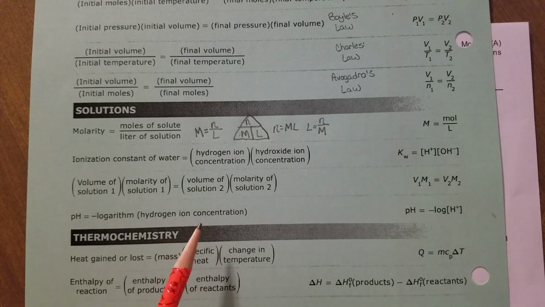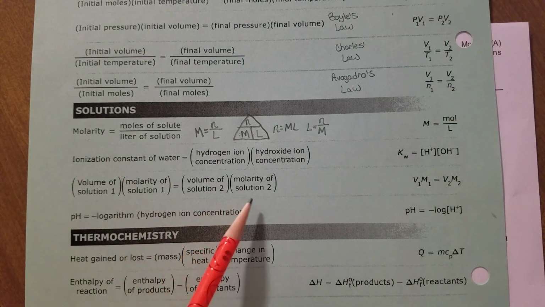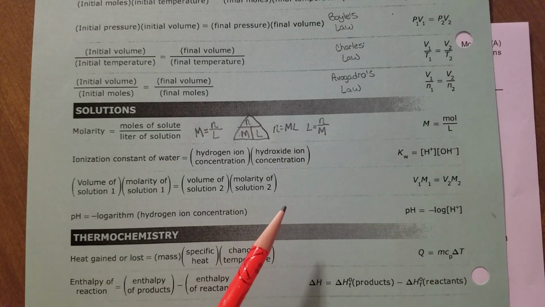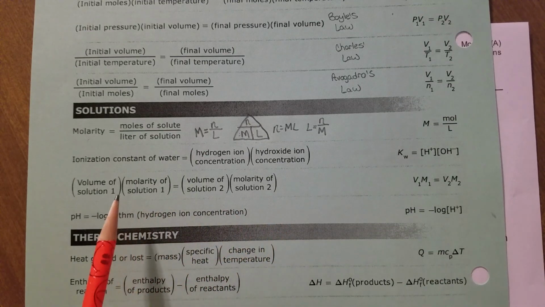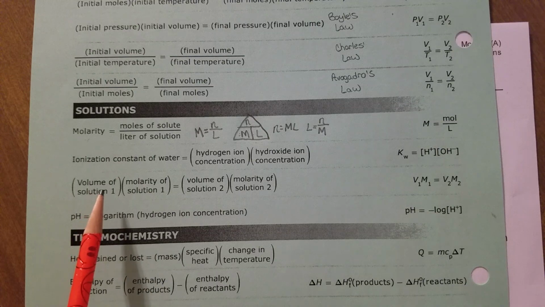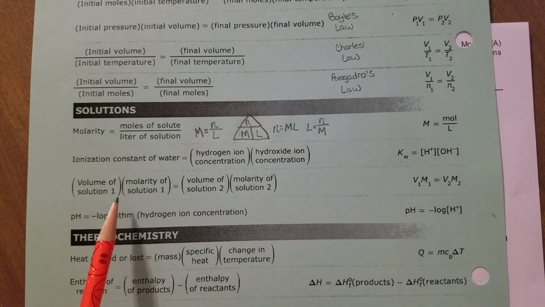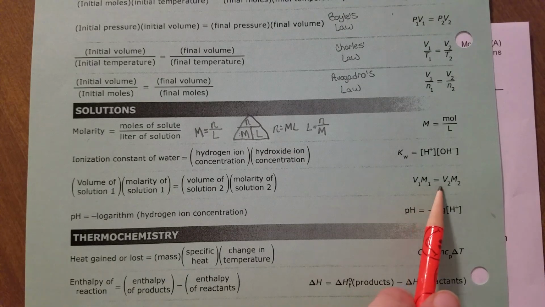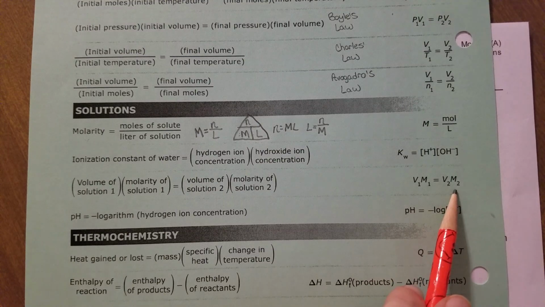Okay, and then the other one is going to be the second half of the worksheet. We'll have V1M1 equals V2M2. This is for diluting a solution. If you have volume 1, and on our worksheet it's going to show volume I instead of volume 1, it still means the same thing. That's just instead of using 1 and 2, the worksheet uses initial and final. So we have volume 1 times molarity 1 equals volume 2 times molarity 2.